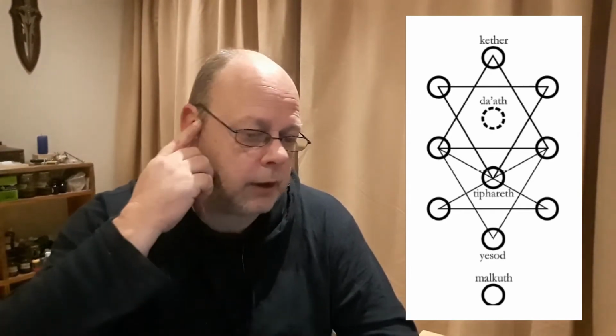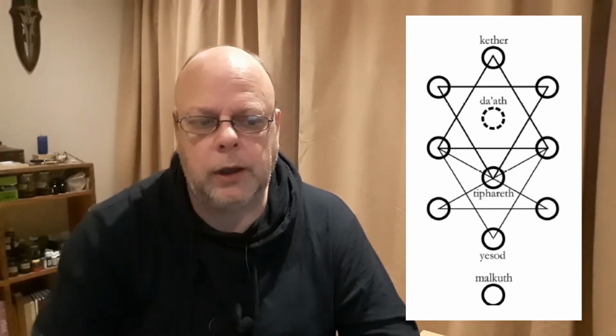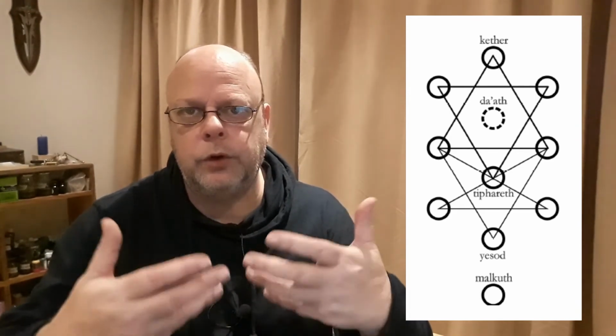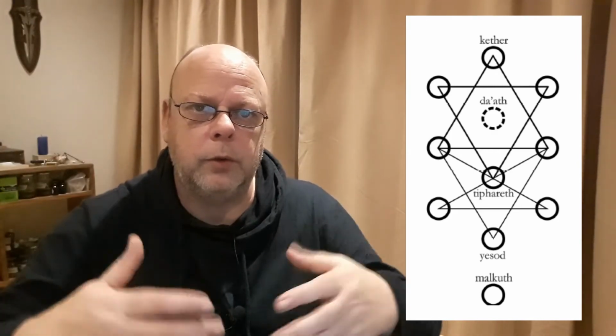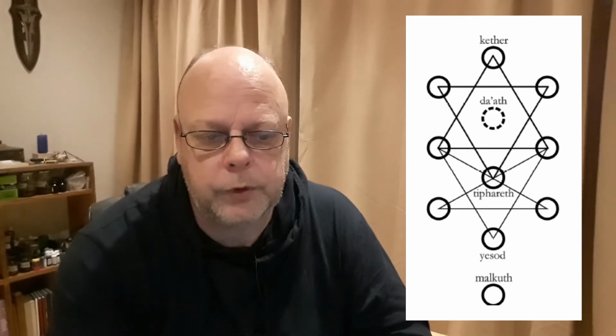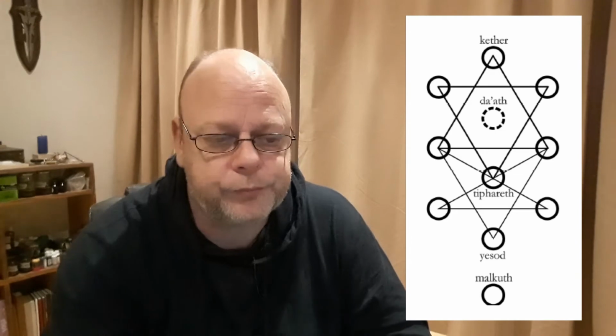And then obviously Da'at is the invisible Sephirah, it's the bridge. So this allows us to move upwards, to progress, to ascend to the final destination of Keter.